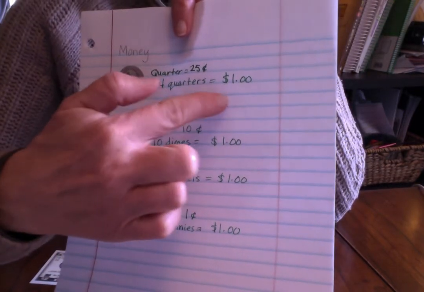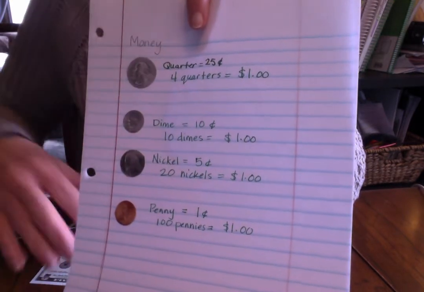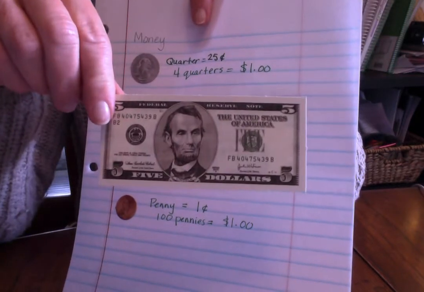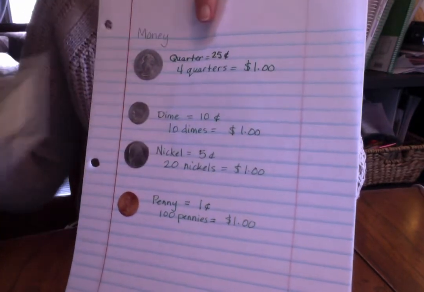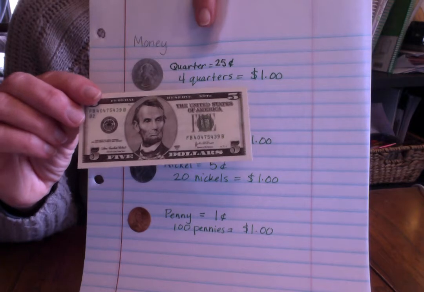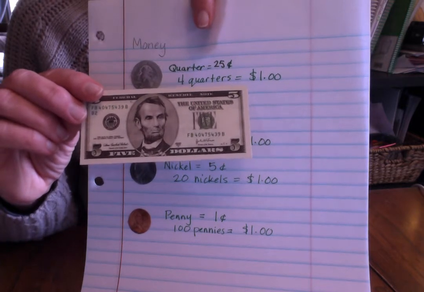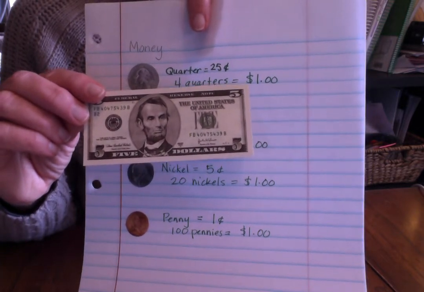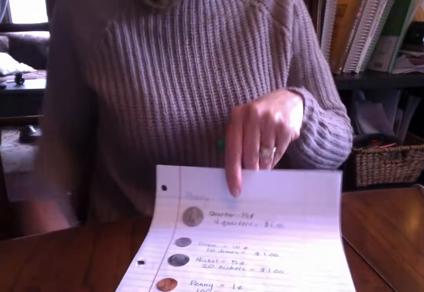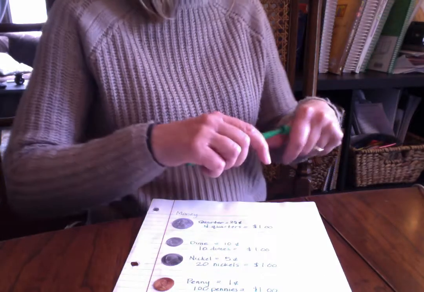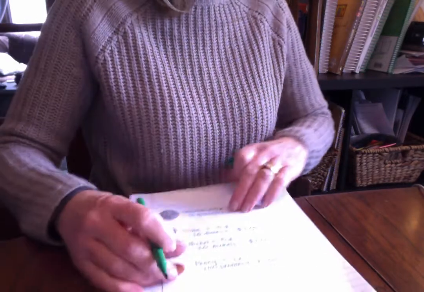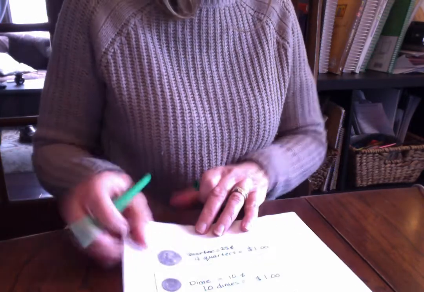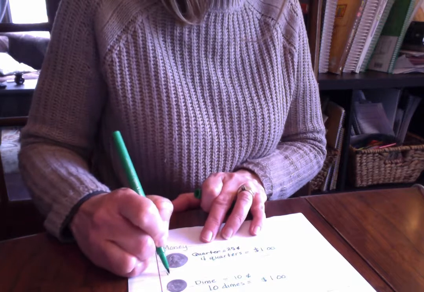Well, let's think about that. One set of 4 quarters is $1, okay? And we want 5 sets. So how many would that be? What about 5 times 4? So let's think about that. If 4 quarters make $1, so let's make one set of 4.